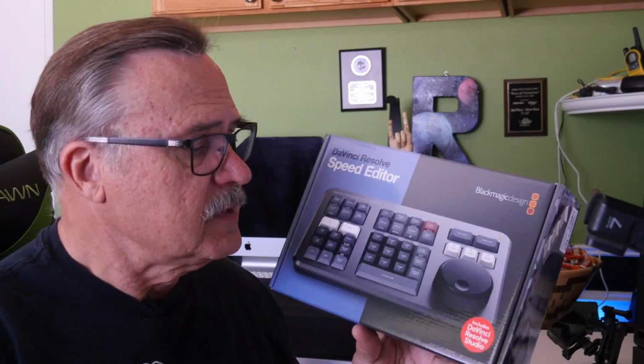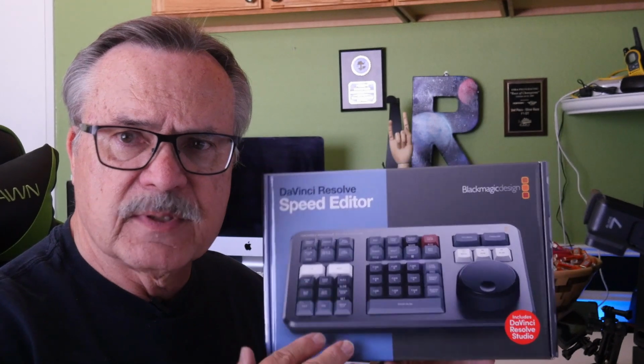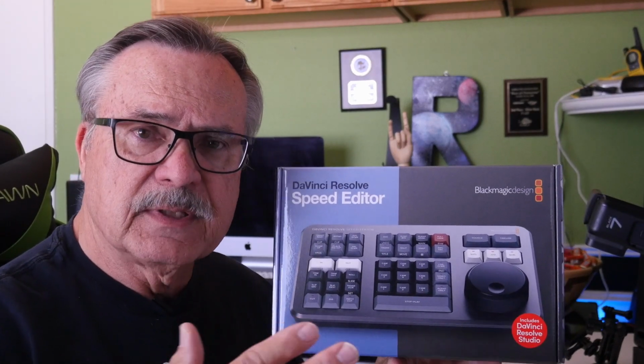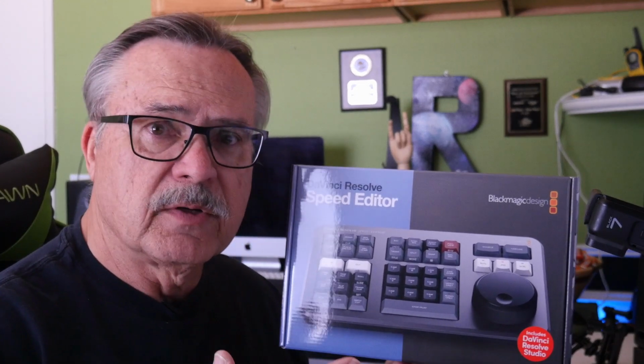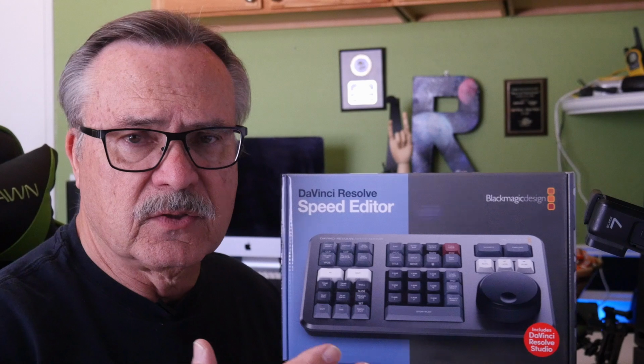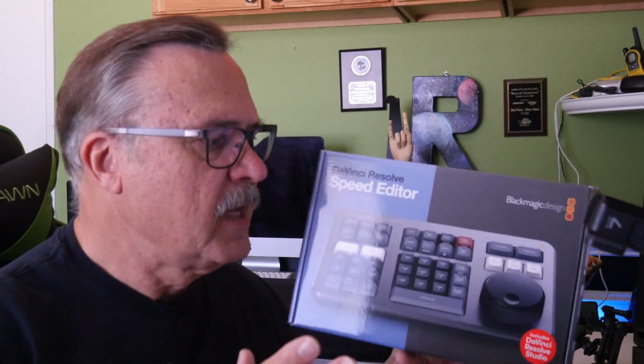Now I just purchased this. It was, I think $395 or something like that. I might still end up getting the other keyboard because the editing keyboard works in the editing part of DaVinci Resolve. So I may end up getting that too, because I don't think I'm ever going to totally leave the editing portion of that. But they also have a new color panel coming out, the new micro color panel.